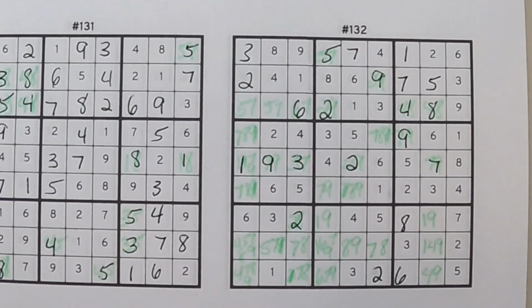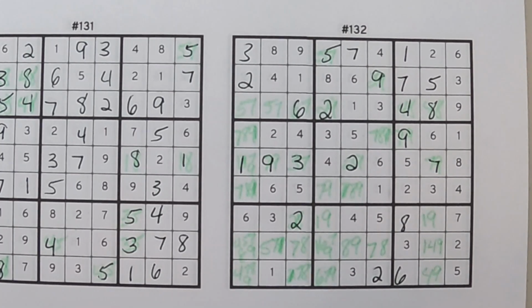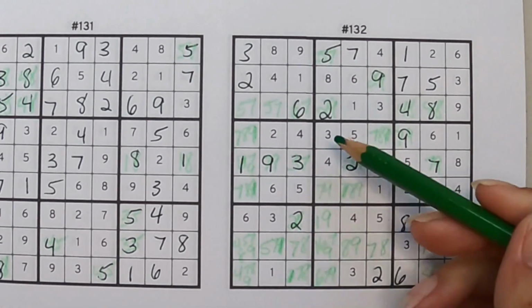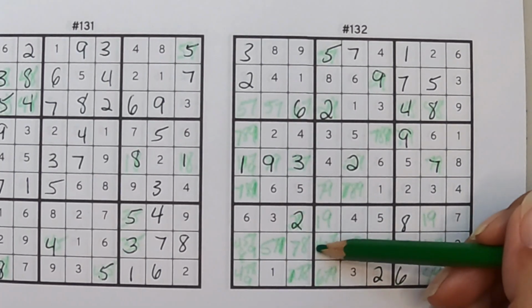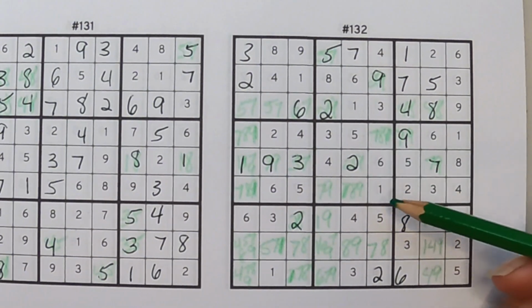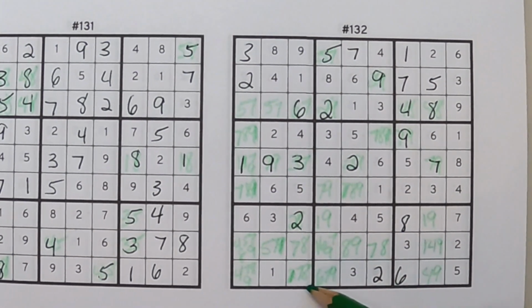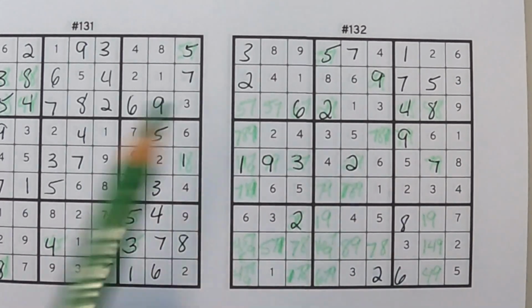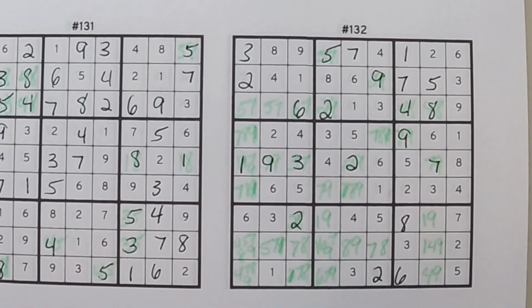All right, so now we need to just do some investigating here. Looks like in this box, the only place the 4 can be... Oh, nope, that's not right. Never mind.